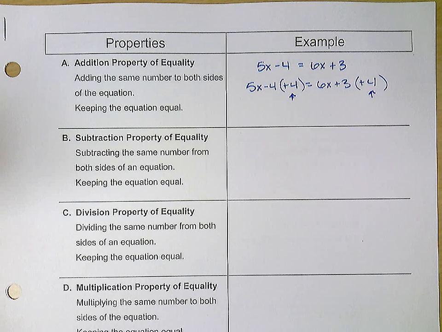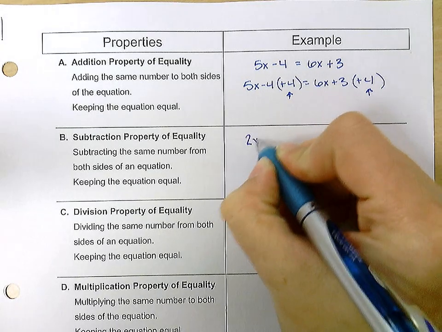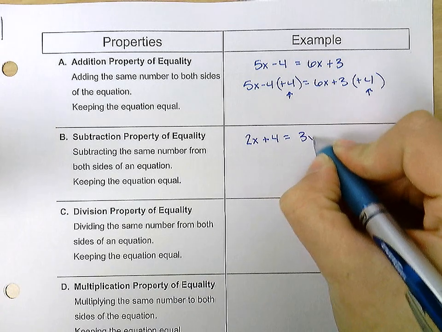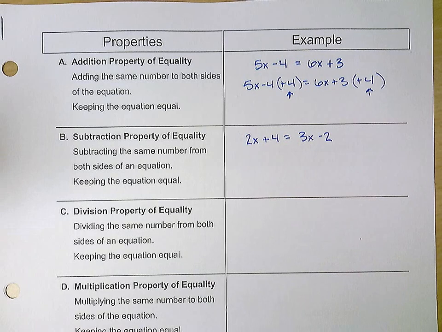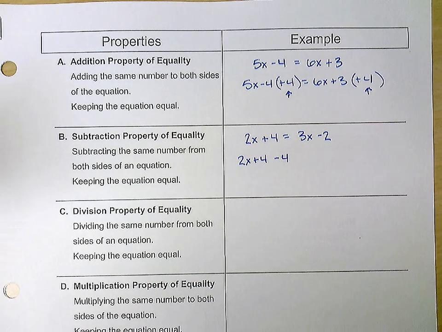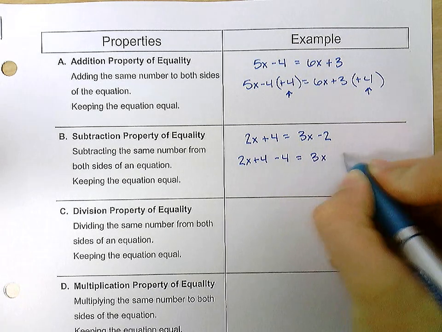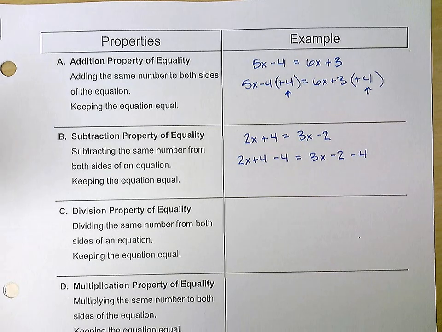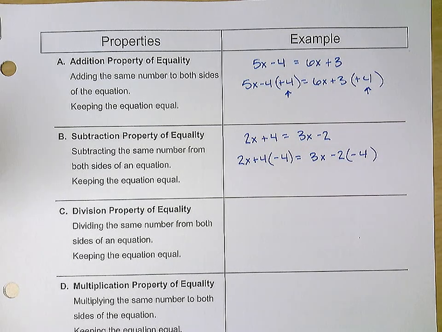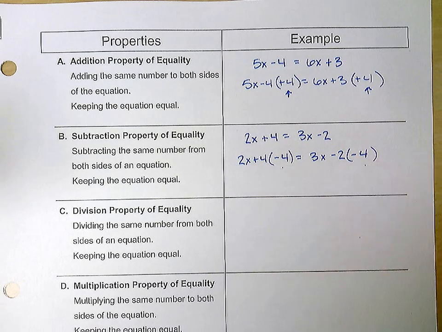Okay, same thing with subtraction. Okay, subtraction property of equality, you're subtracting the same number from both sides of an equation. So this time, let's say we have 2x plus 4 is equal to 3x minus 2. Okay, so if I subtract 4 from the left-hand side of the equation, I have to subtract 4 on the right as well. Okay, so that subtraction of the same number from both sides is the subtraction property of equality.